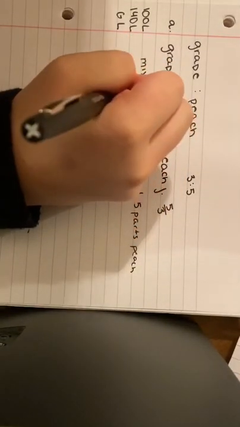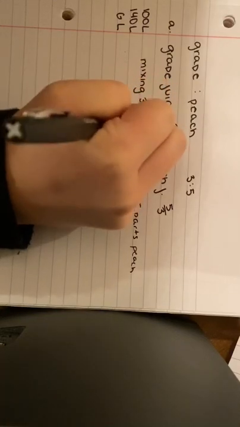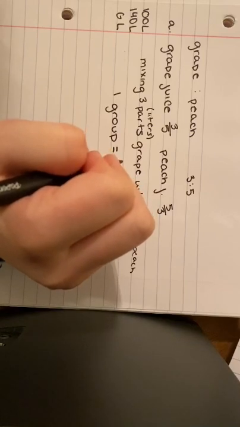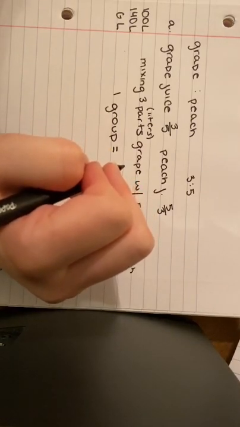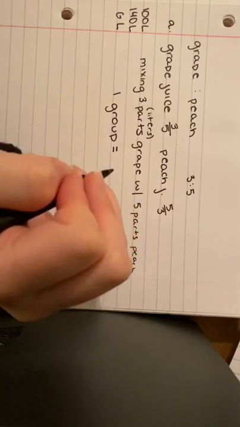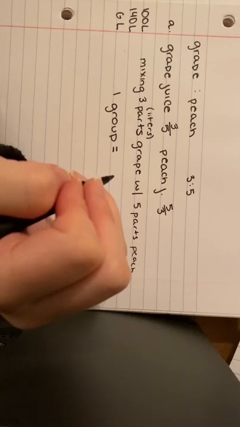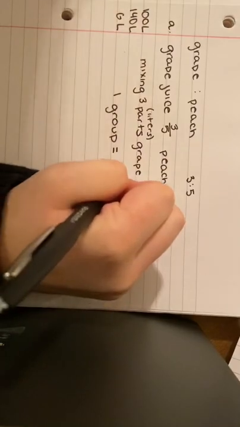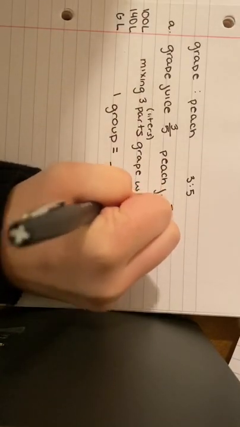Then we're going to set this up how they set it up in the book. What they did was they put it into groups. So one group equals, so right now we're looking to find the amount of peach juice we need with the grape juice. So we're looking for peach. You do one group with blank liters because we're not sure which one we're looking at.